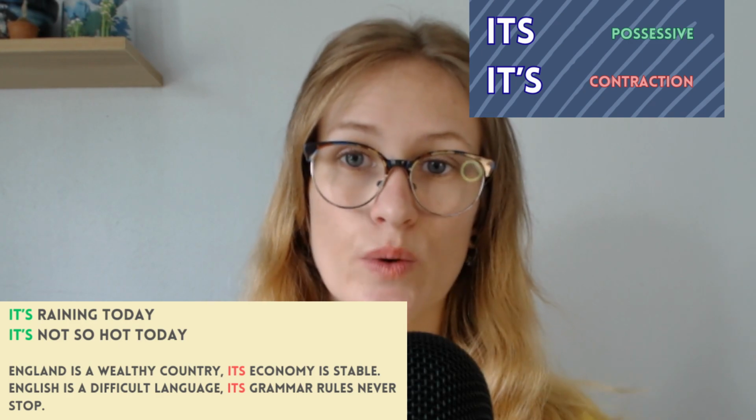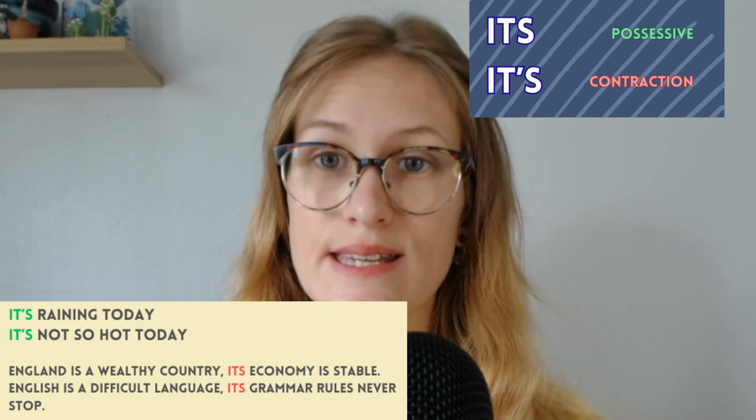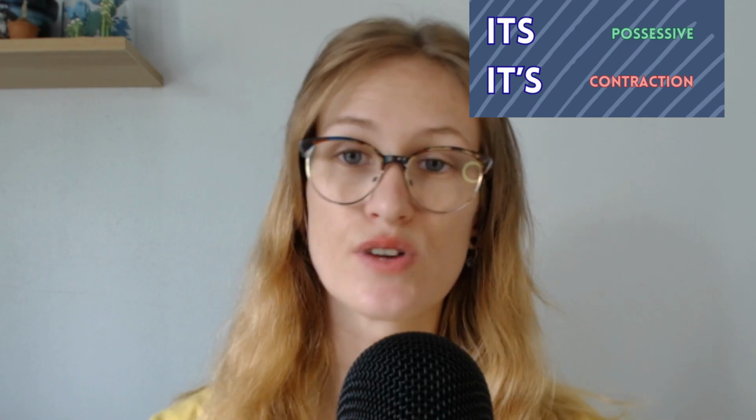So its with no apostrophe. You will see this a lot in written English as a mistake. People confuse these two all the time. But it's and its are used very differently. So be sure when you are writing, you are using the correct one and only putting the apostrophe when it is a contraction for it is.